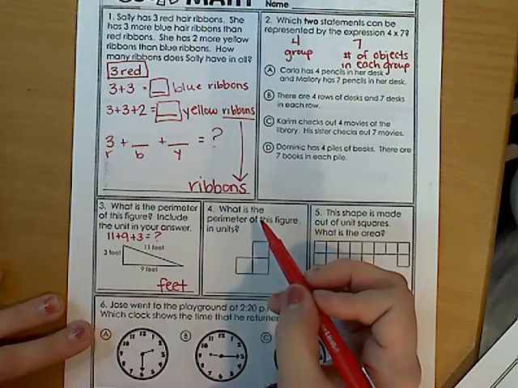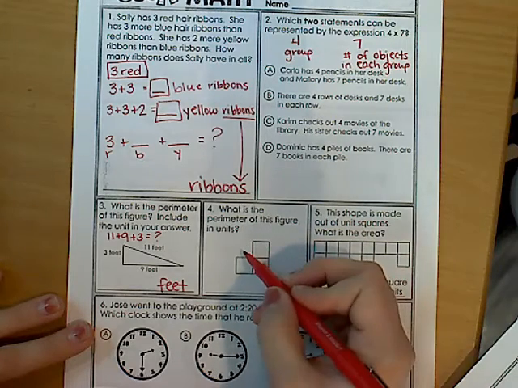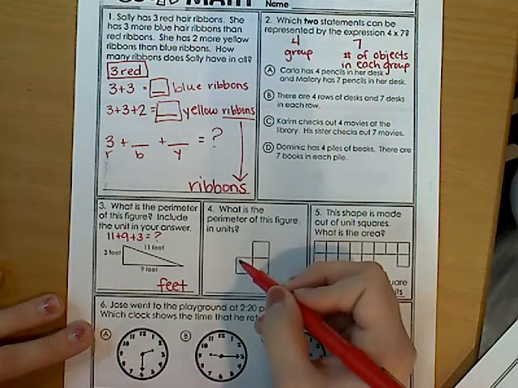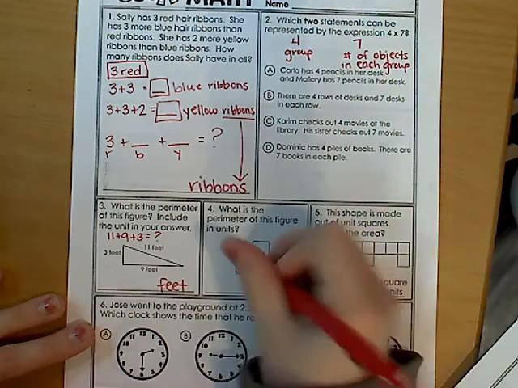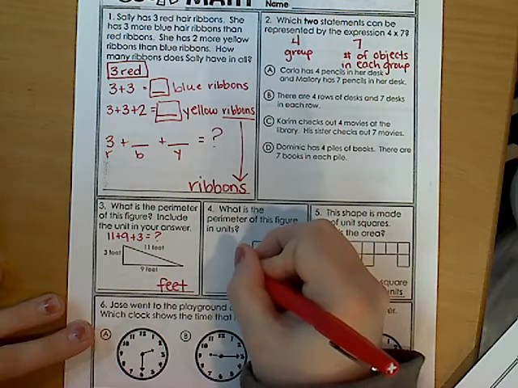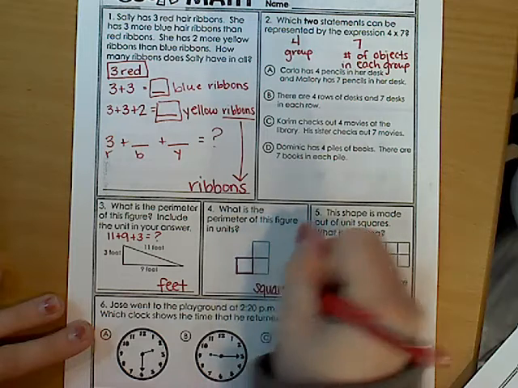Now, we need to figure out what is the perimeter of this figure in units. Does it give us a measurement or a unit? No. So your unit is going to be squares. Square units.